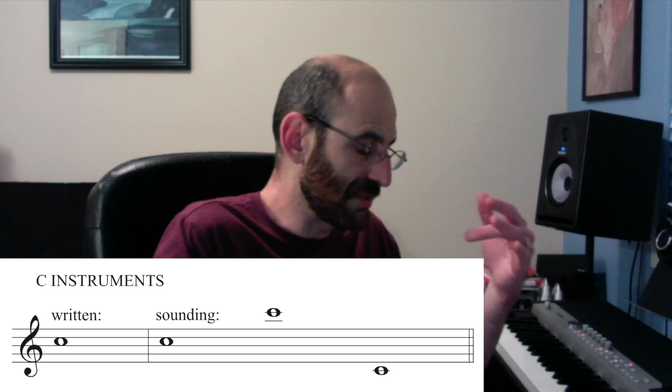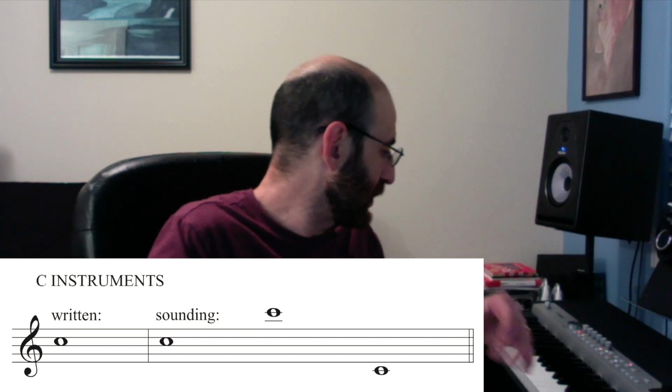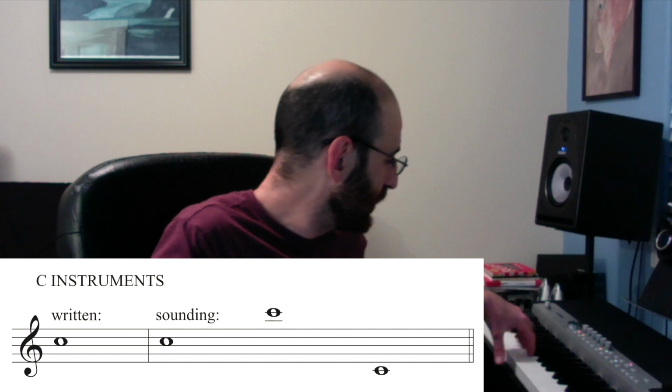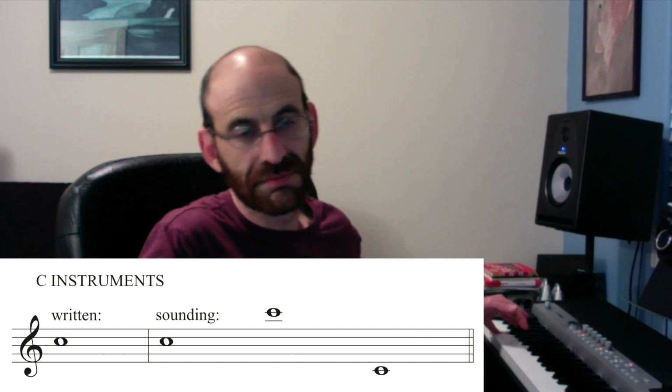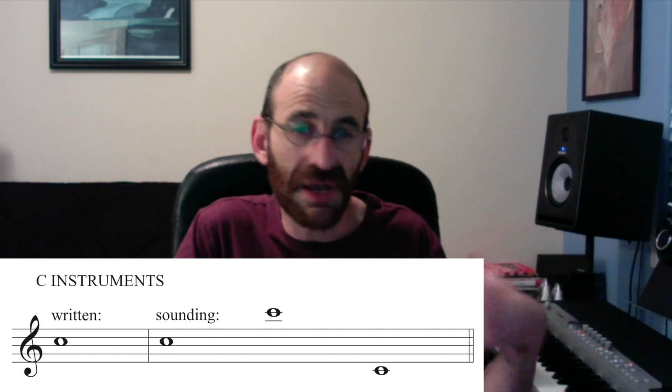Also, there's a number of instruments that transpose down an octave. So for instance, bass sounds an octave lower than written. So when we see a note that looks like this on bass, the note that we actually hear is this, and that's true of guitar as well. Guitar sounds an octave lower than written. But basically, there's not much transposing with C instruments. It's either up an octave or down an octave or where it's written.